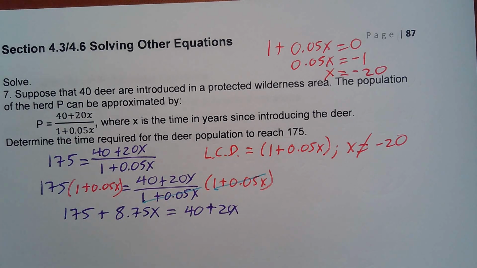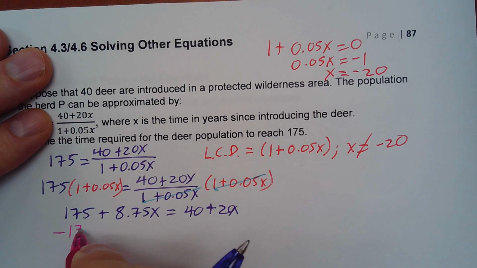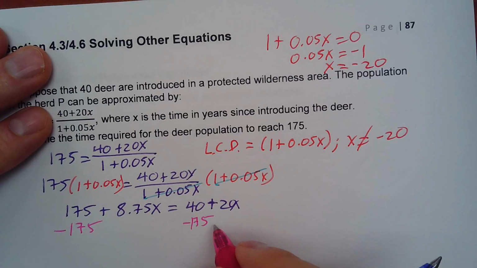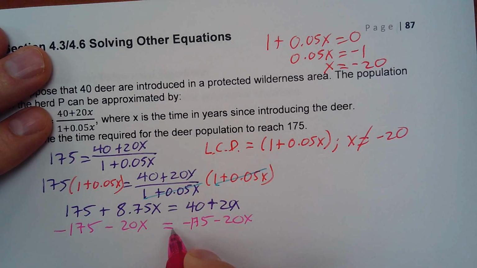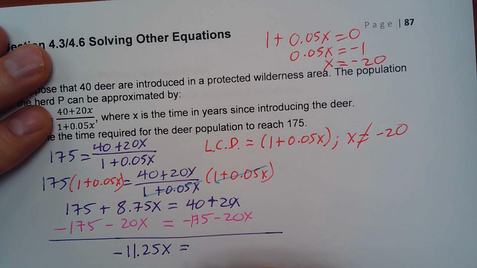So let's do this. Let's get the x's on the left side and the numbers on the right side. So I want to go ahead and take away 175 from both sides, and I want to take away 20x from both sides. So those go out. We do that subtraction, that gives me negative 11.25x equals, this would be negative 135.